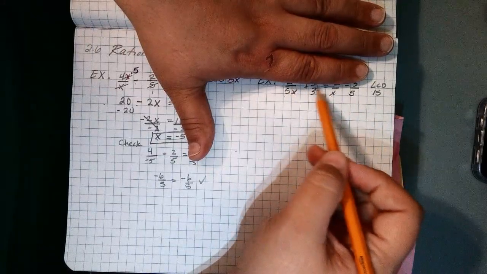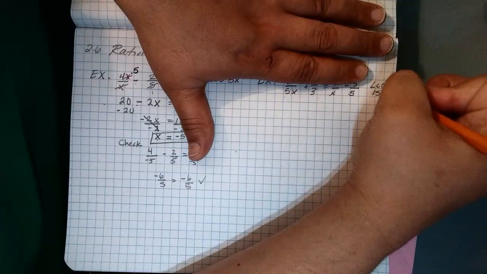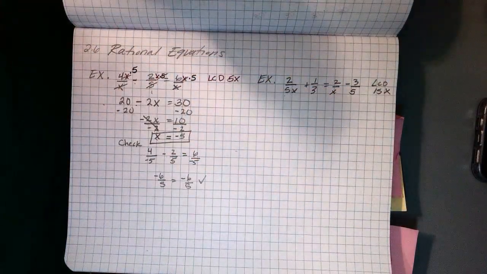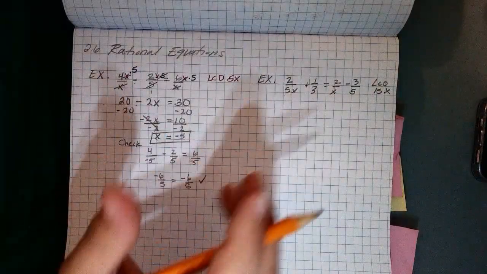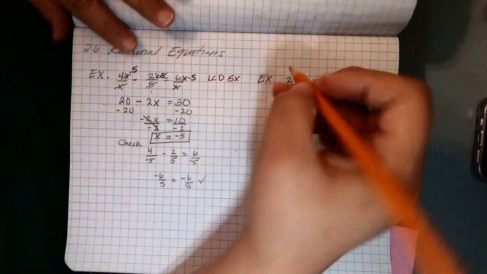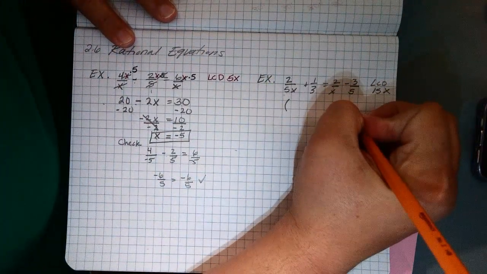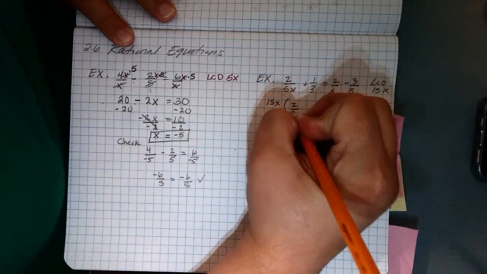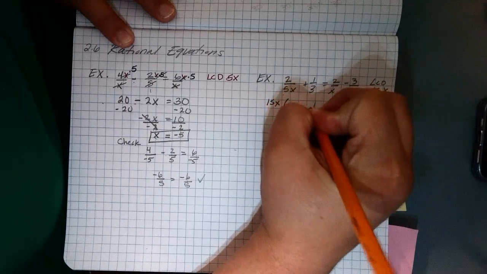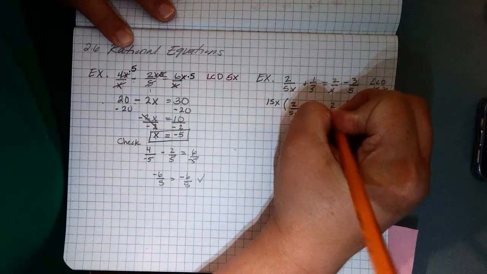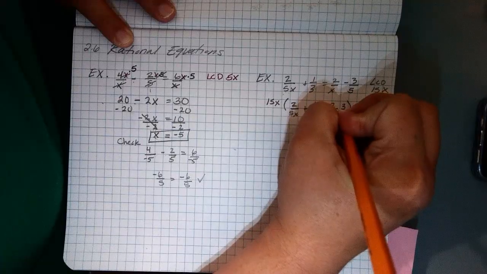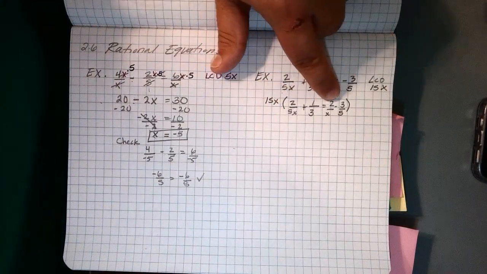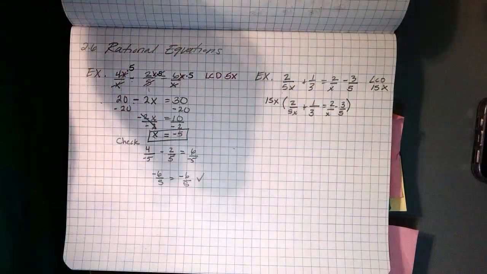But notice here that we also have x in the denominator, so I have to account for that x, so that when I multiply by that, I clear the denominator. So what I'm going to do, and I'll rewrite this for you in a different way this time, I'm going to distribute 15x to this whole problem. So here's another way to see that. That means I'm going to multiply 15x times each one of these numbers in the numerator.